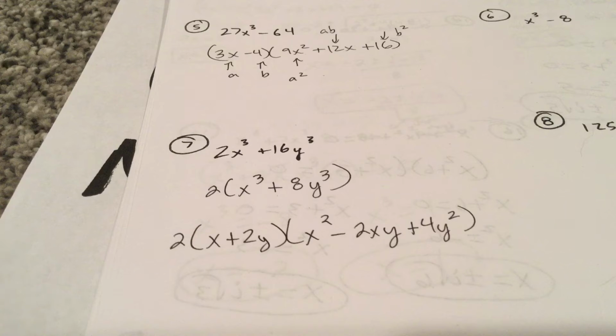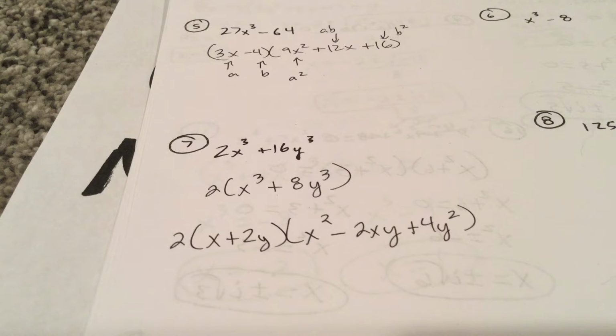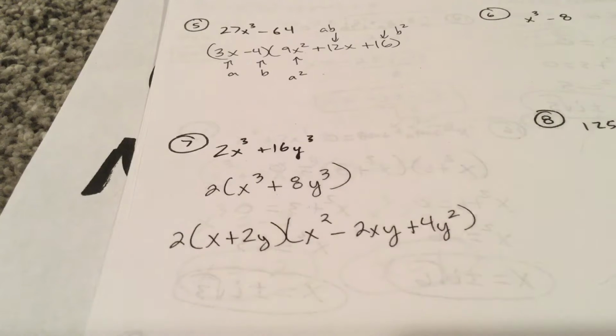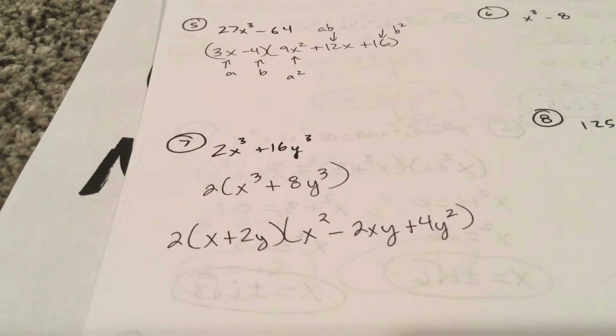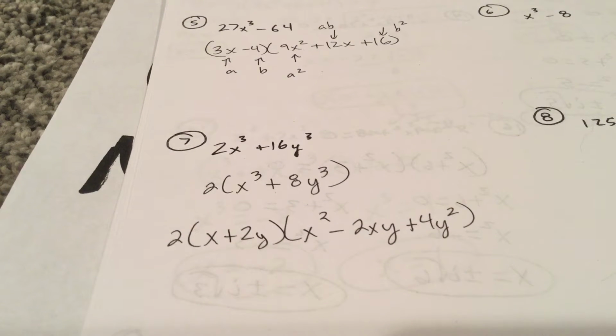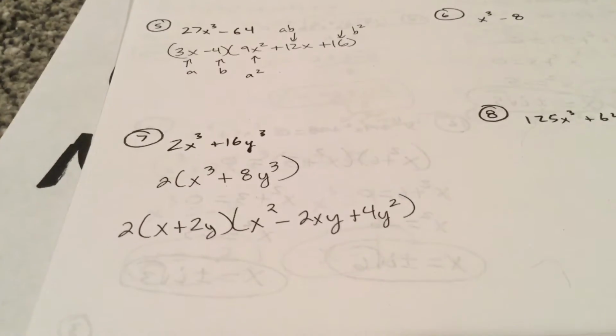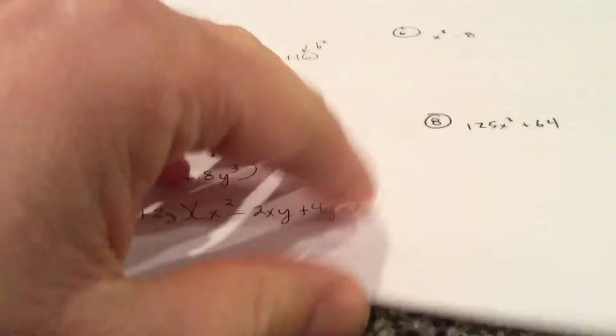Factor out the 2, then you have the sum of 2 perfect cubes. Did I say perfect squares before? Perfect cubes. Cube root of x to the third is x. Cube root of 8y to the third is 2y. And then square the first term, opposite sign. The inner product of x and 2y is 2xy. And then you square the second term. All right, that's page 2.